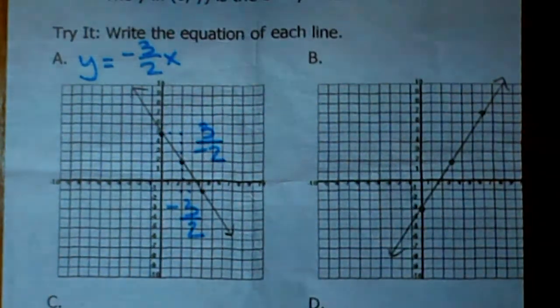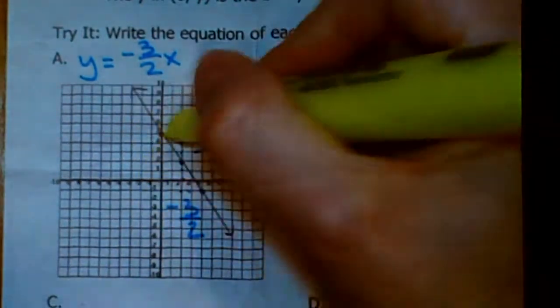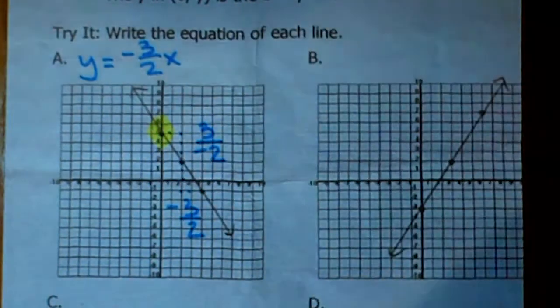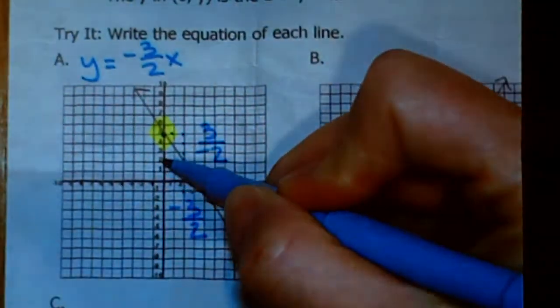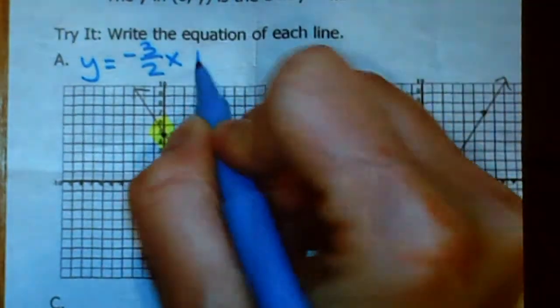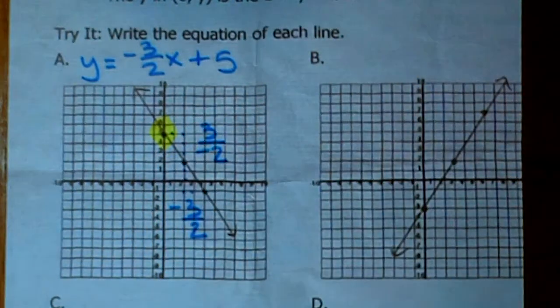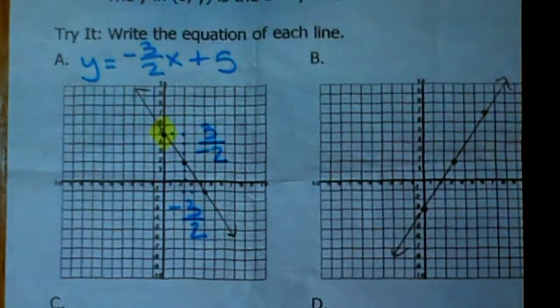And step 2, I'm supposed to find where this graph crosses the y-axis. There it is, right there. And it looks like that is 1, 2, 3, 4, 5 on the y-axis. So I'm going to write plus 5. The end. I know, not too bad.